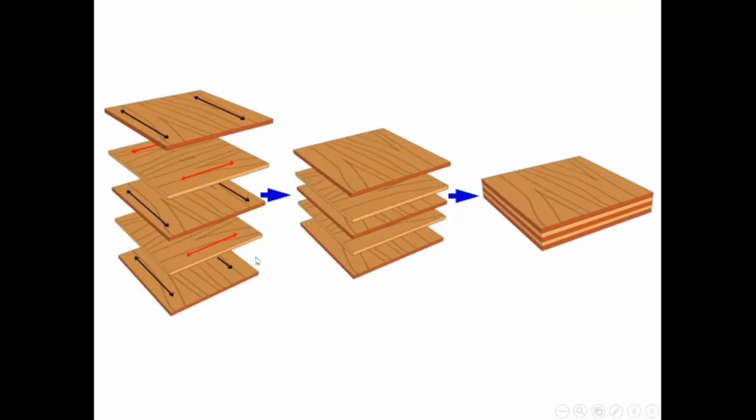Why? If you look in detail here, you can see each seam board in this plywood has a special direction or spatial orientation of fibers. The red and black arrows here indicate the orientation of fibers in each board, and when we put these boards together, you can see the fiber orientations change orthogonally in each successive board.